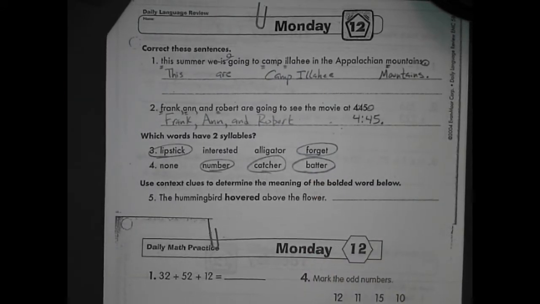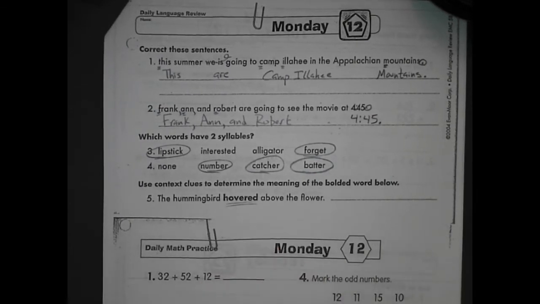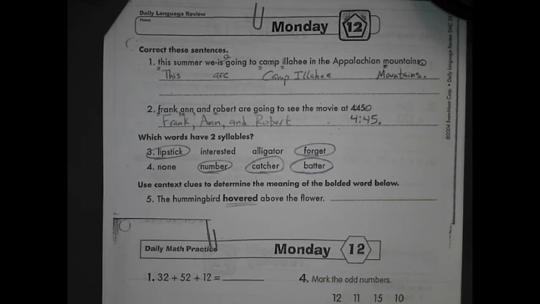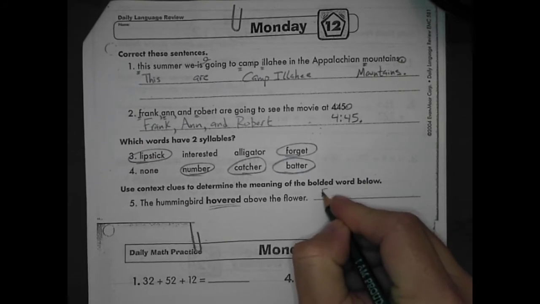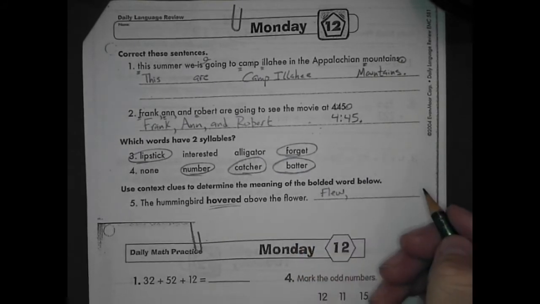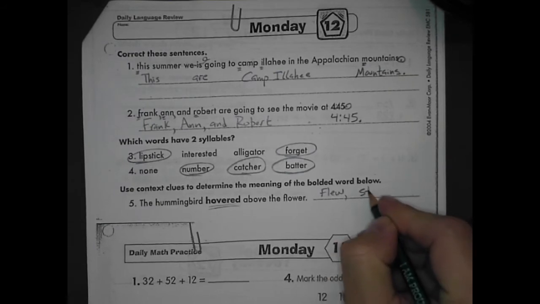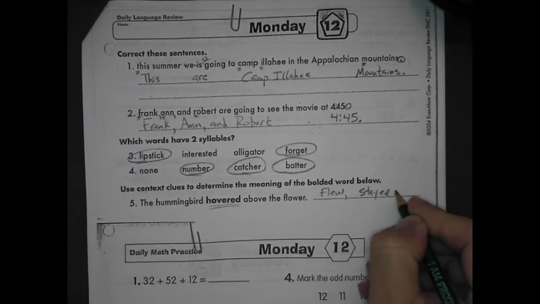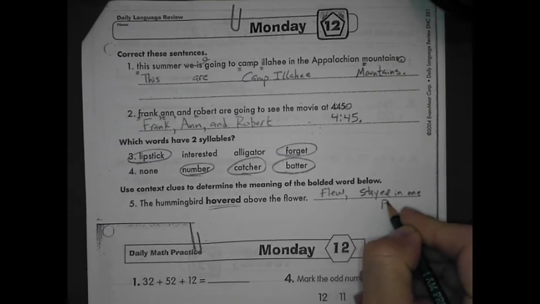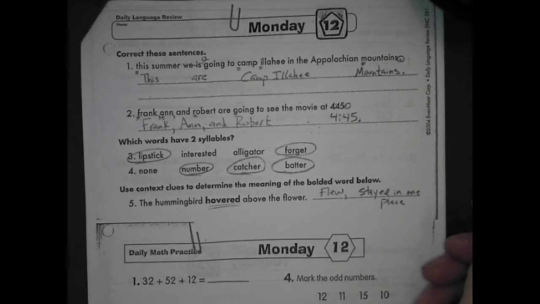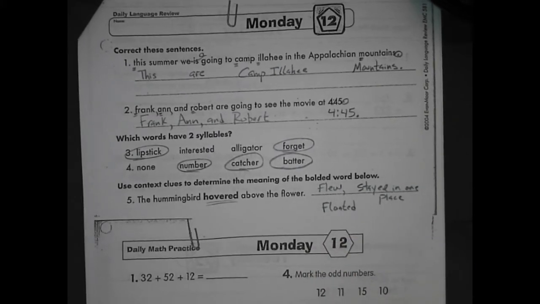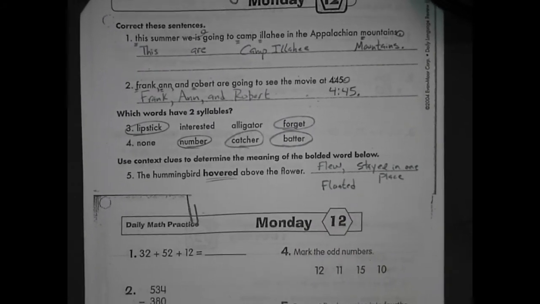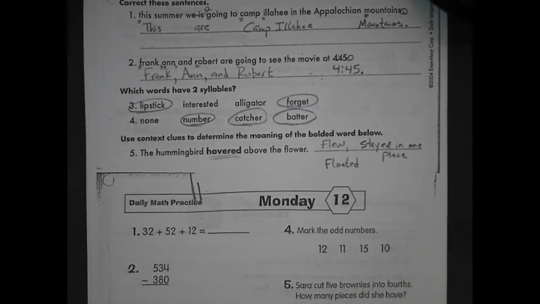Use context clues to determine the meaning of the bolded word below. So we have hovered. The hummingbird hovered above the flower. We could say that he flew. He stayed in one place. Floated. Any of those. Paint a picture of a hummingbird just being right over top of a flower.